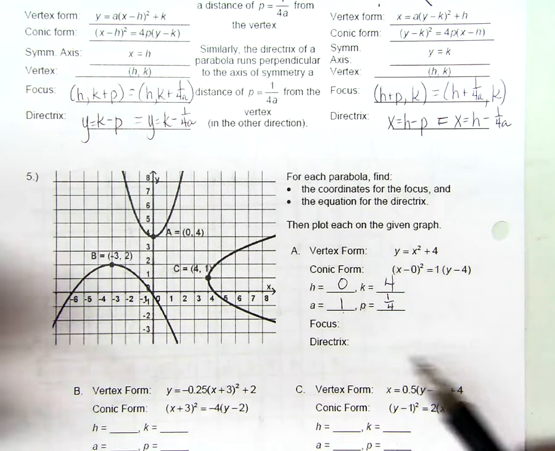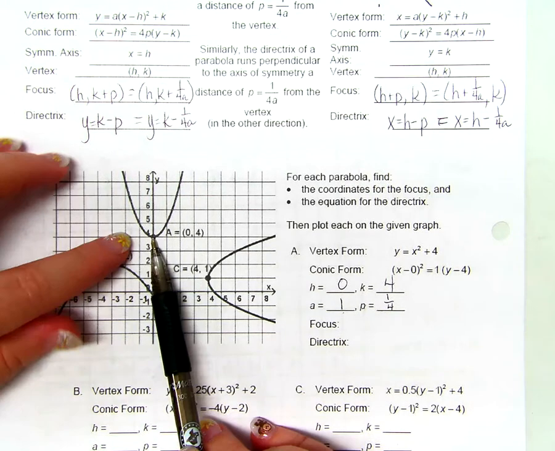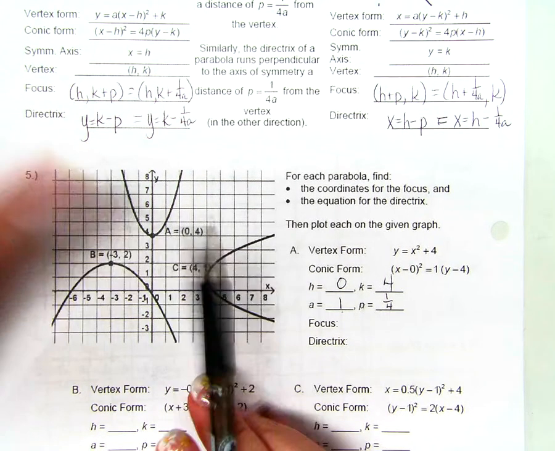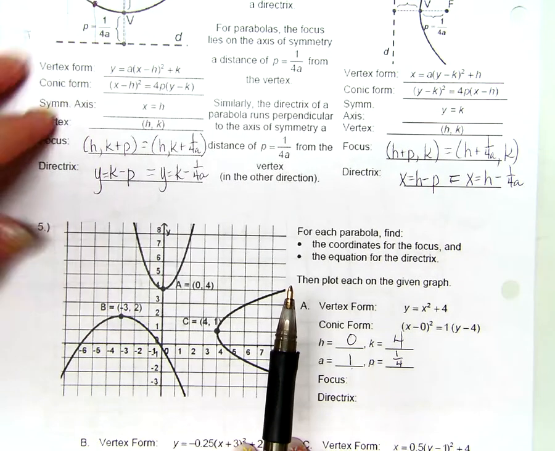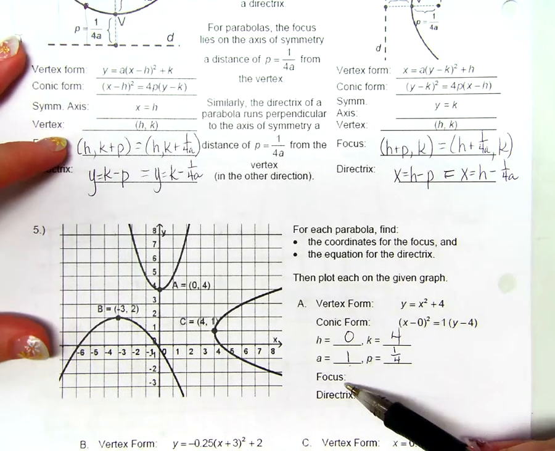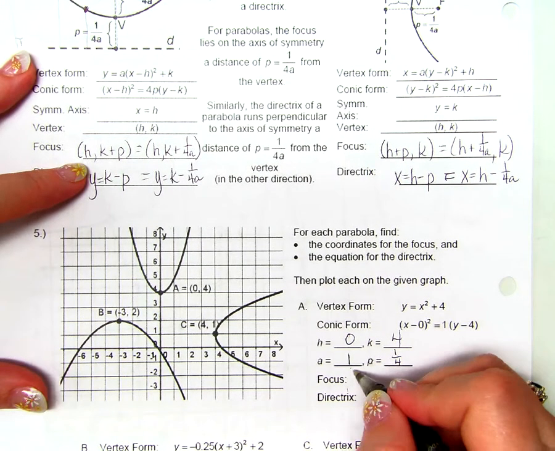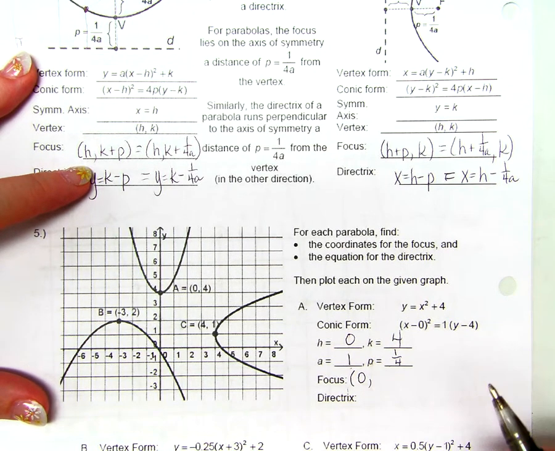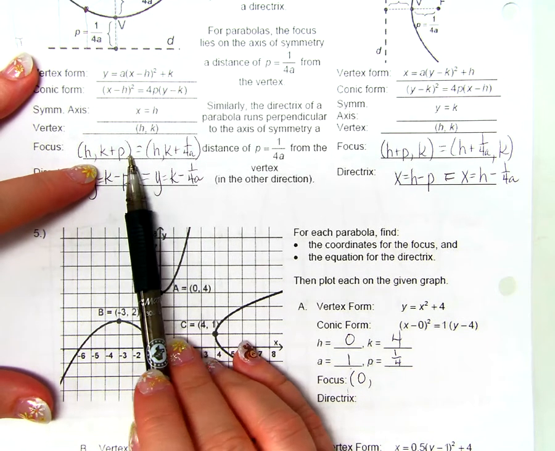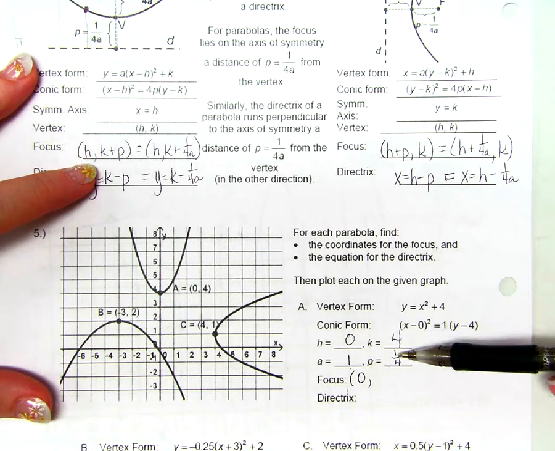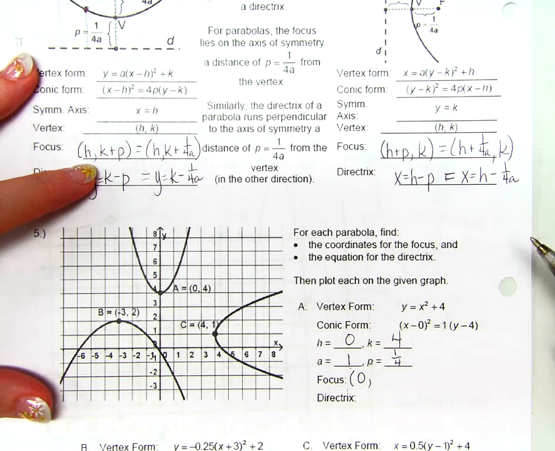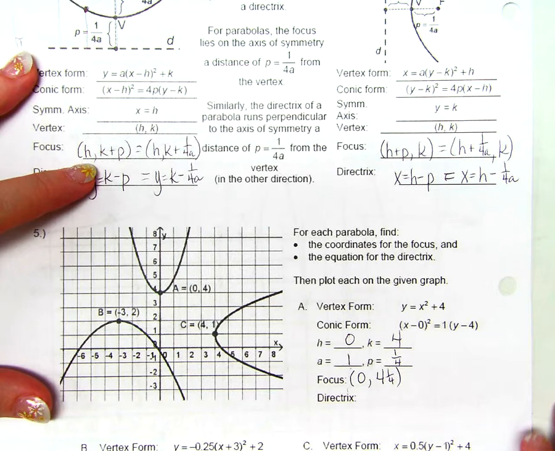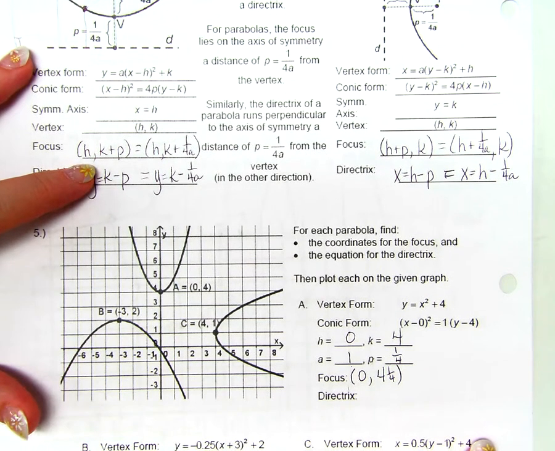Okay? Now let's find the focus. Does this parabola open up or down, or left or right? Up or down, right? So we're using this information on the left-hand side at the top, right? So the focus is going to look like H, when in our case this is 0, and then K plus P. Look, K plus P. 4 and a fourth. Done.